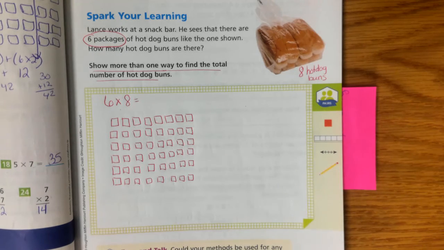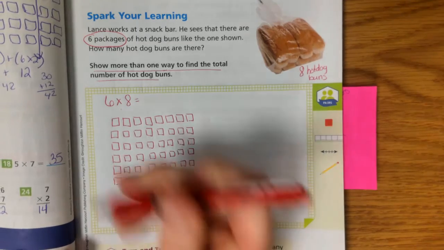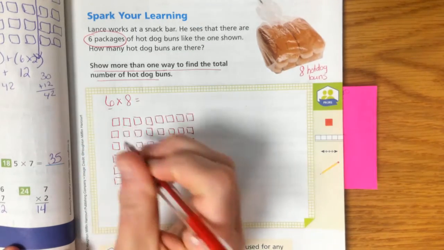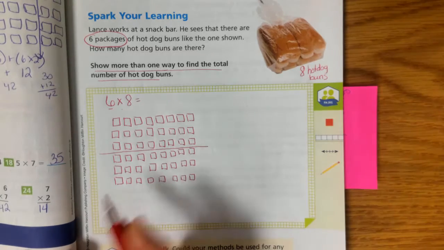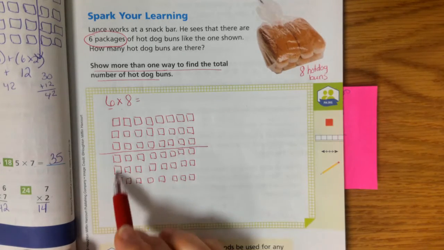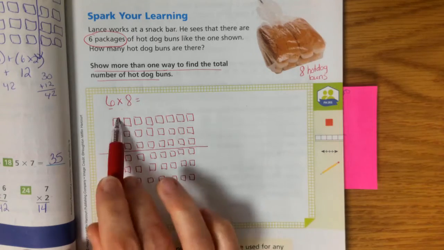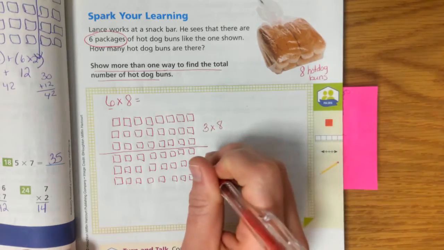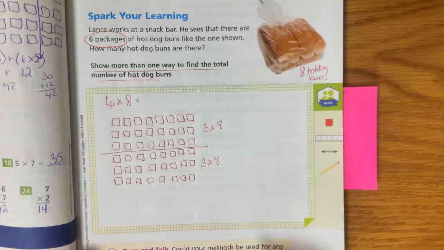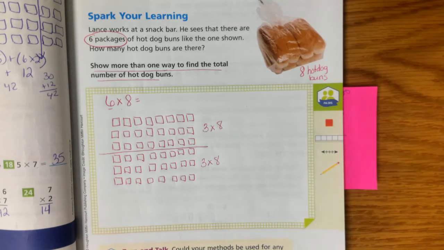So, how could we solve this problem? Well, I know I could, especially we've done 6s before, right? I could split this in half, couldn't I? And then I have 2 groups that are 3 by 8. So if I do 3 times 8 and 3 times 8, and then I add them together, that's going to give me my answer.